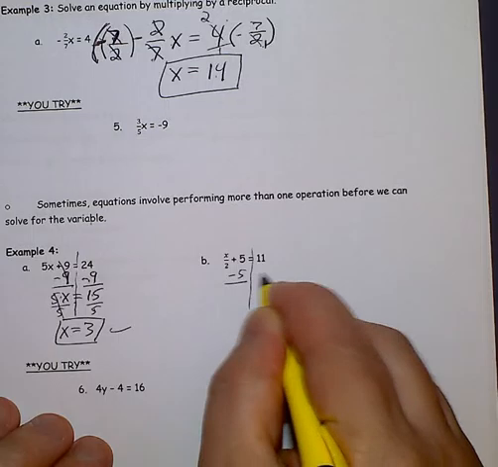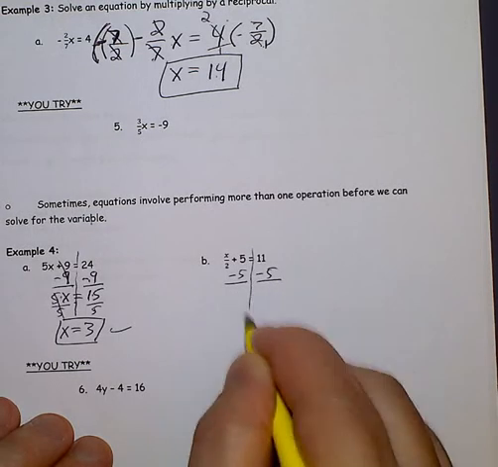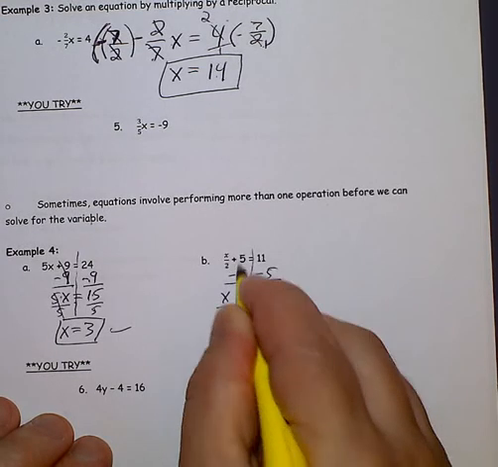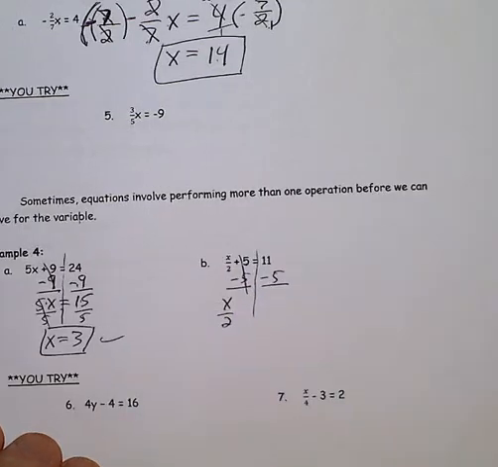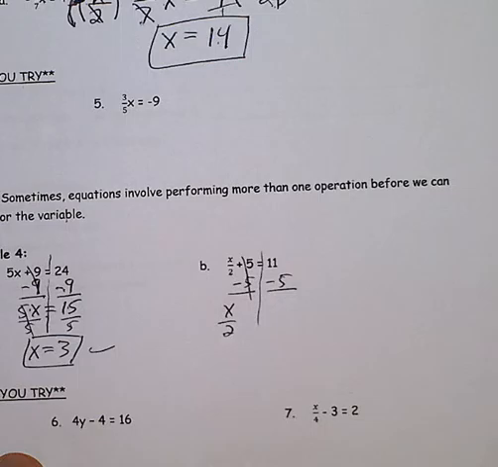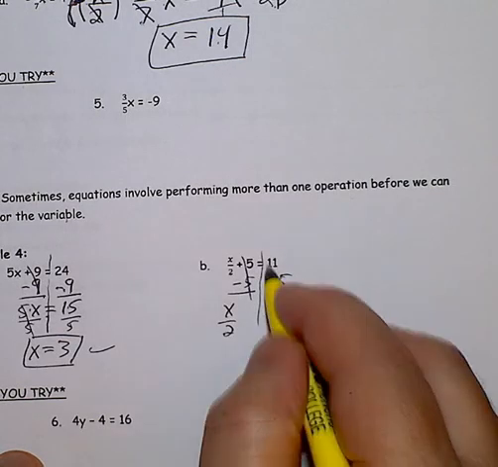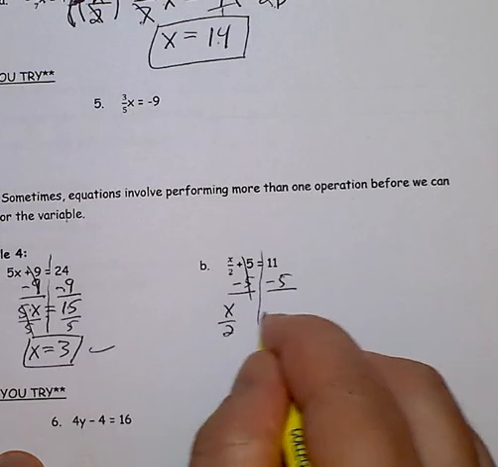Whatever I do to this side, I do to the other side. So I'm left with x over 2, because that cancels. Plus 5 and minus 5 go away. Alright? And 11 minus 5, so that equals 6.